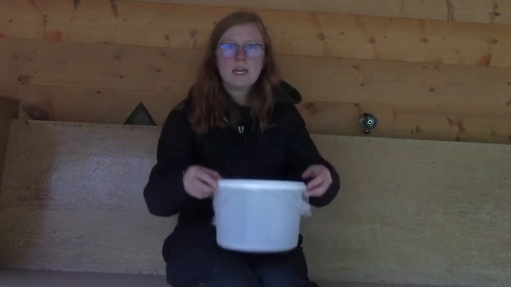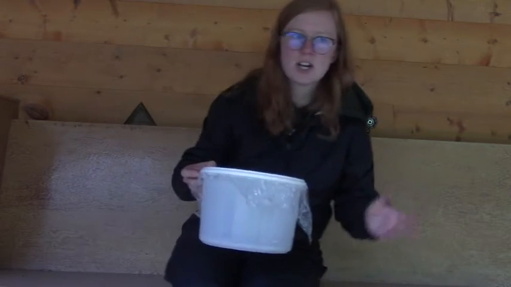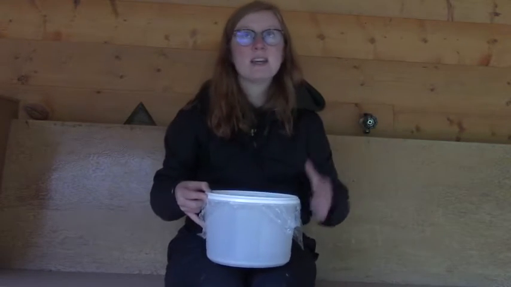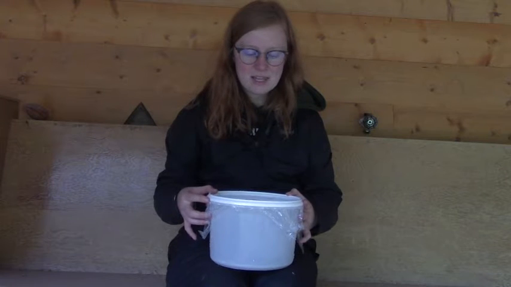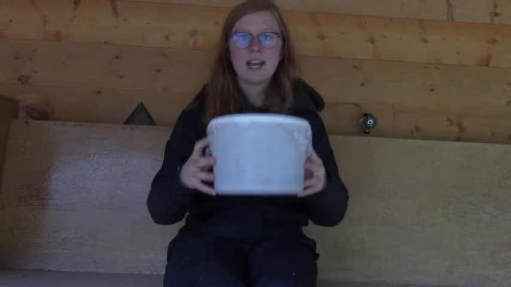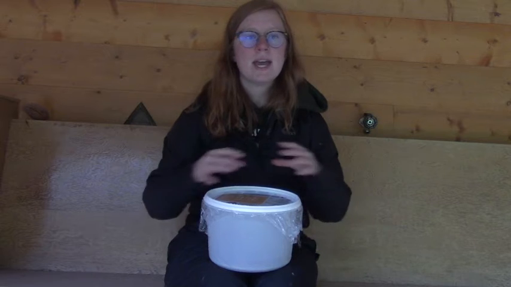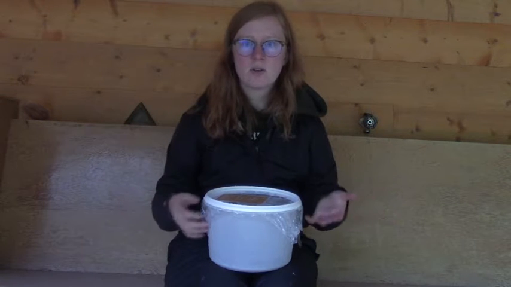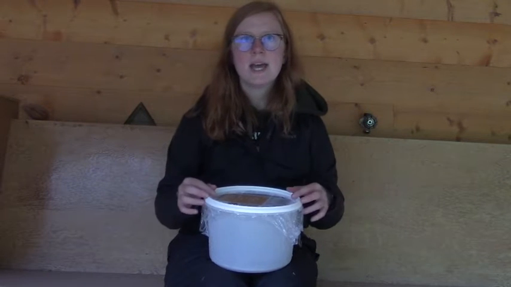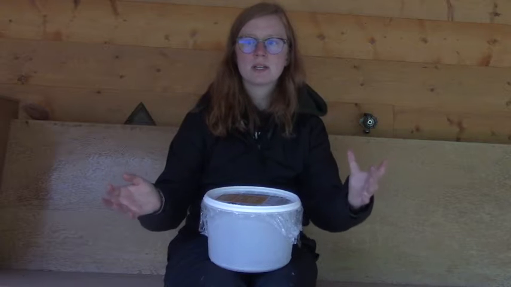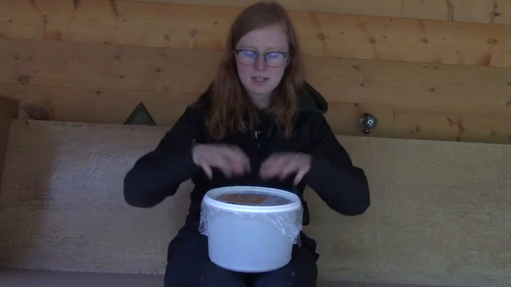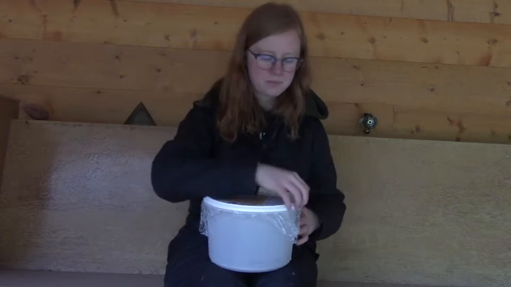This is called a solar still. I started this collection a while ago when I knew it would be sunny because it's been pretty rainy lately. So I took an ice cream pail, but you can use any plastic container or glass, any container basically that will have a lid that seals tightly.